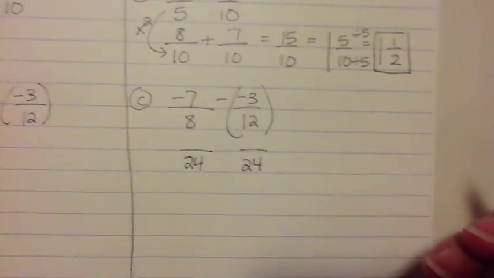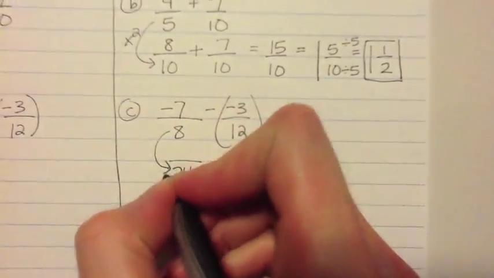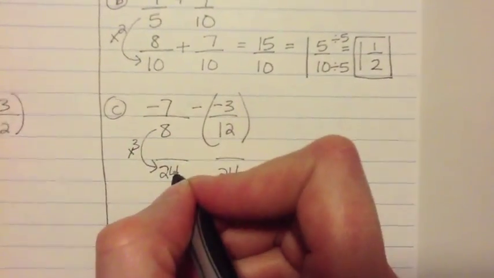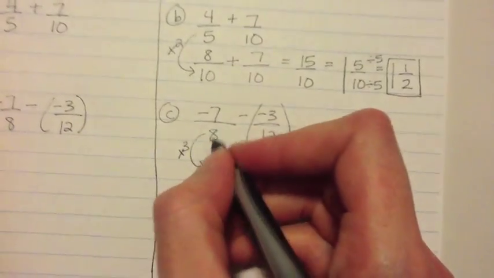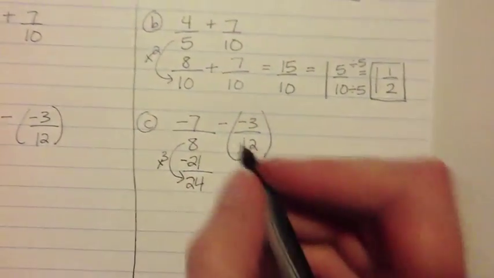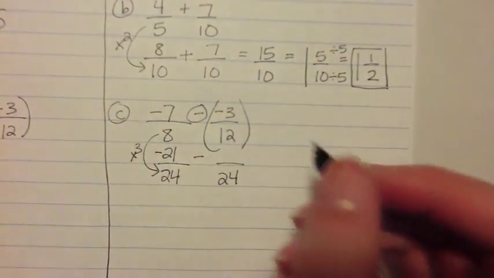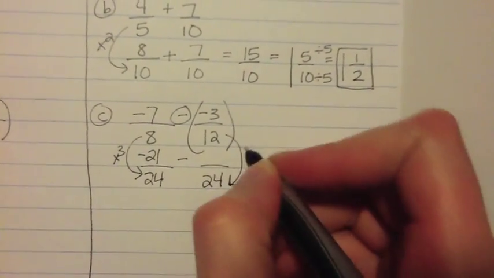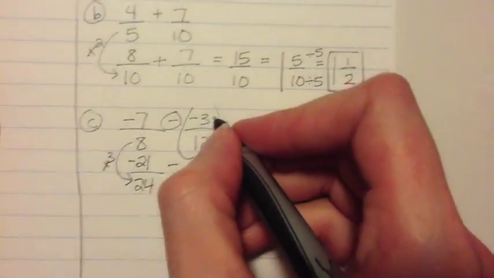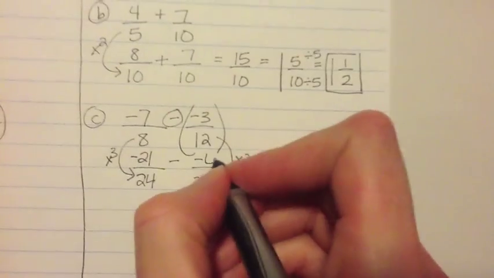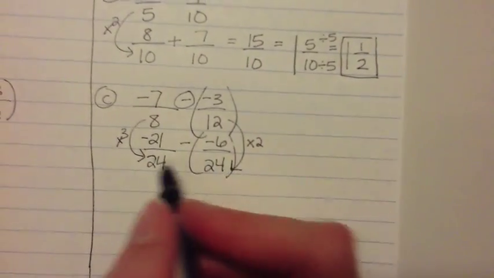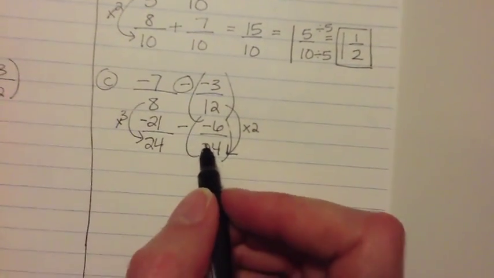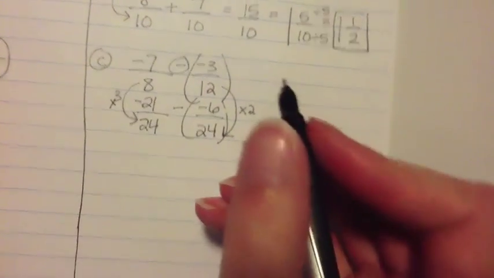I know. So we're going to change both of these into 24 on the bottom, and we multiply 8 times 3 to get 24, and so we're going to take negative 7 times 3, and 7 times 3 is 21, and so we just keep that negative on it. Our minus sign just comes down for right now, and to turn 12 into 24, that's times 2. And so we take negative 3 times 2, and that's going to get us negative 6. So we've handled our first situation where we have a common denominator. Now the next piece is handling this minus negative situation.